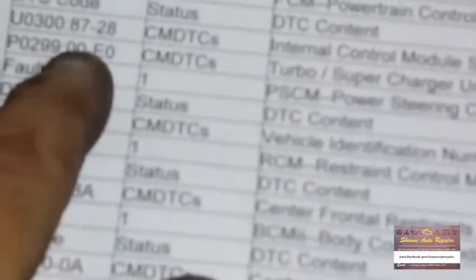Right, so this is the report it printed out. There's a couple of other random codes there which don't really mean anything, but the one we're interested in is this, let's zoom in a bit for you there. The P0299, turbo or supercharger underboost.